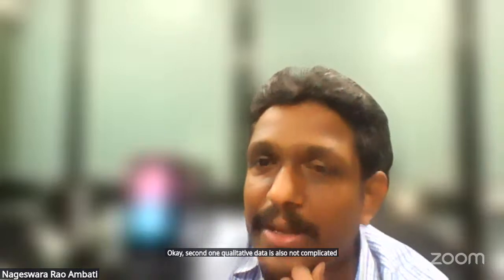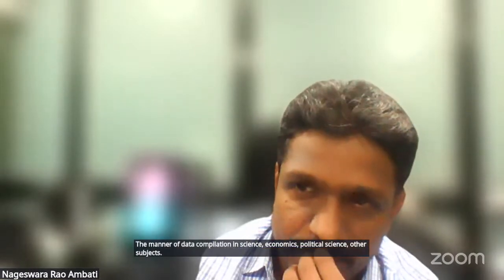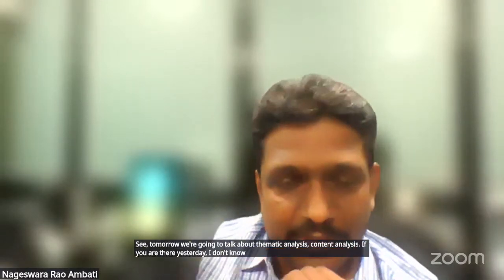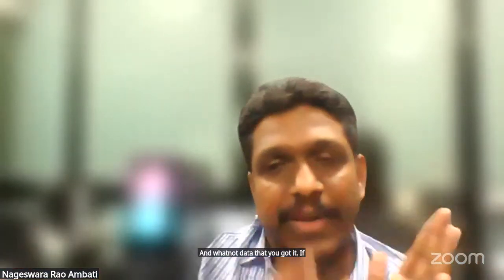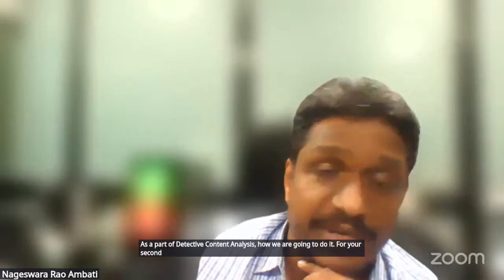The second one is about how qualitative data is compiled in science, economics, political science, and other subjects. Tomorrow we are going to talk about thematic analysis and content analysis. Yesterday there was framework analysis. As part of framework analysis, you already have some theory or framework in your mind. You have designed your tool, research question, or interview, and if the responses come as per the frame, you can choose how to code. For example, I'll show you tomorrow, madam, how we do deductive content analysis. For your second question, I'll answer with the help of data tomorrow.